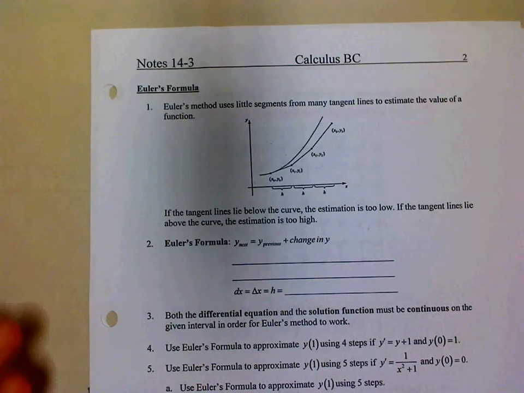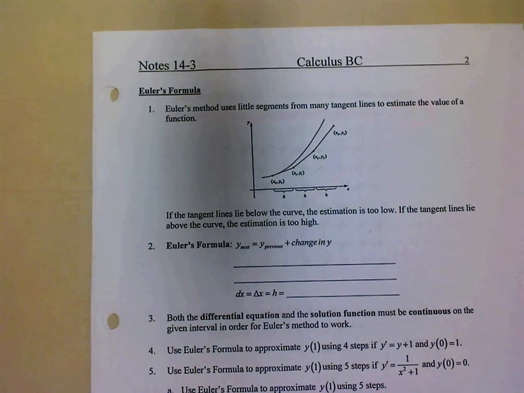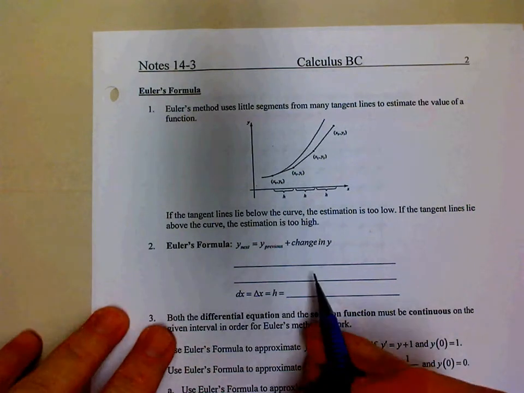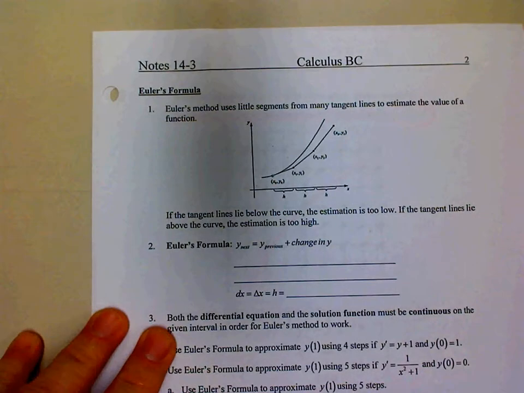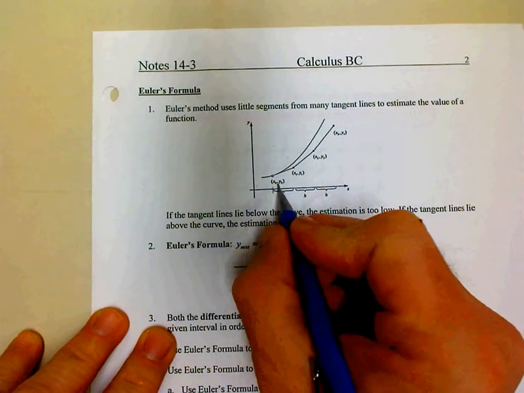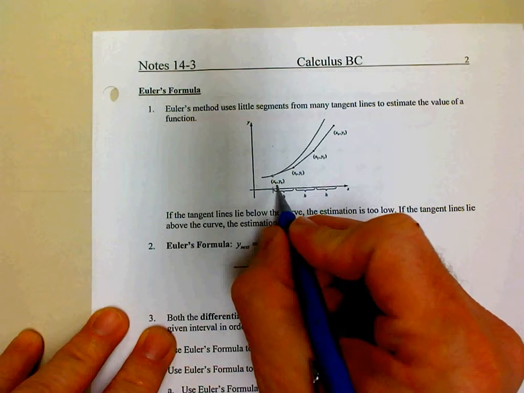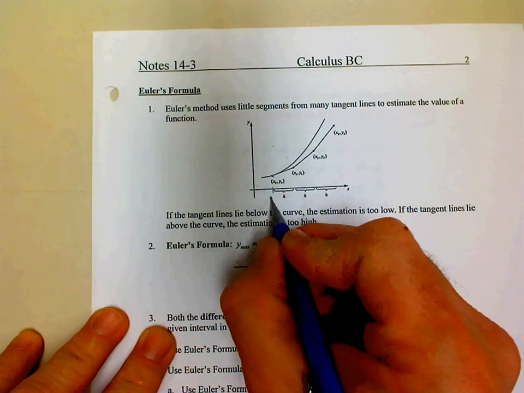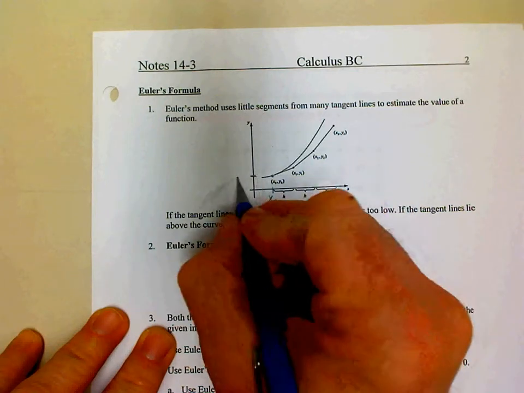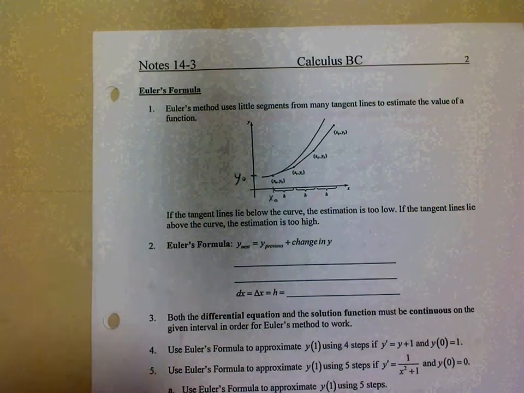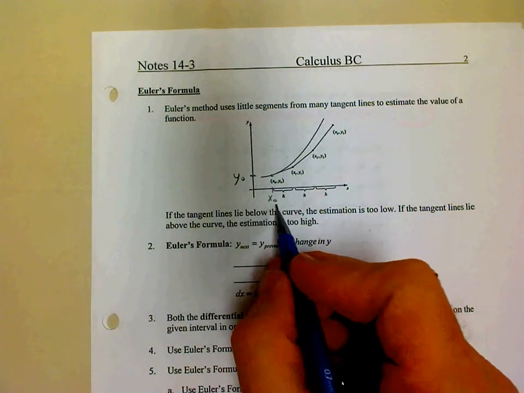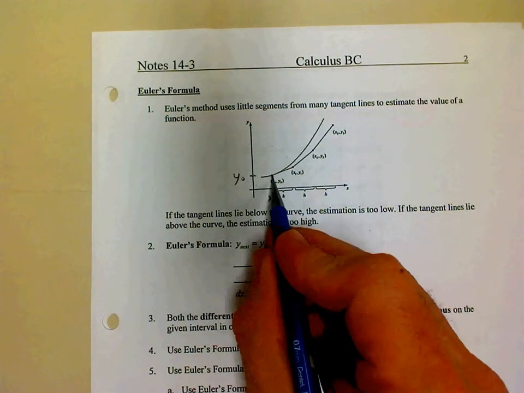And this will give us a little bit of an explanation before we actually apply it on the next page. Okay. So, Euler's method. Euler's method uses little segments from many tangent lines to estimate the value of the function. So we'll see what happens here is we'll start at this point. That is the point where x, in this diagram they use x sub 0, y sub 0. So this is the initial value here where x was some number, 1, 2, 3, 4, 5, 6, doesn't matter. But when we put that in the equation, we got y sub 0.